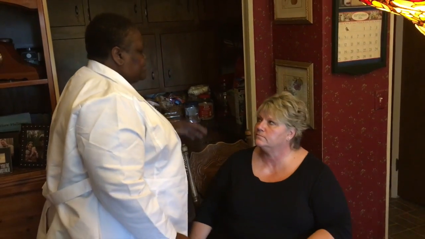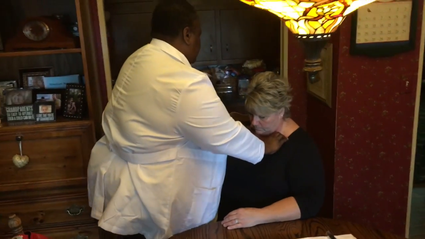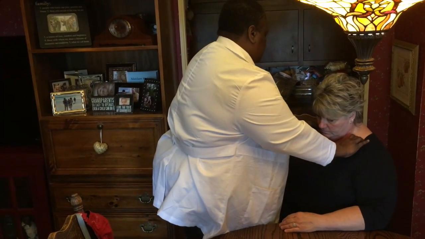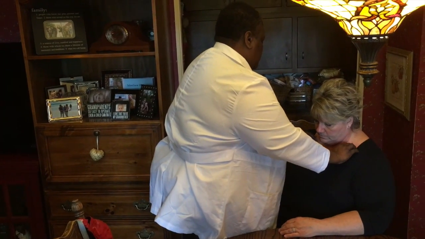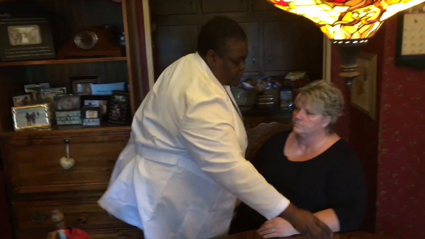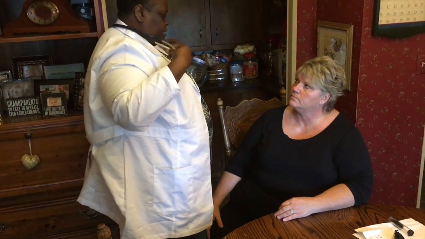Okay. The next thing we're going to do is feel for your supraclavicular and infraclavicular lymph nodes. And if you just tuck your chin a little bit, that'll open up your clavicle fossa. Awesome. I'm going to check your carotid and also check for bruit.